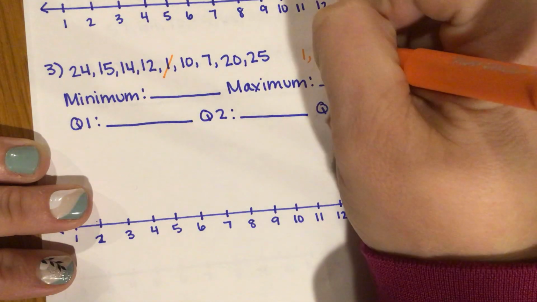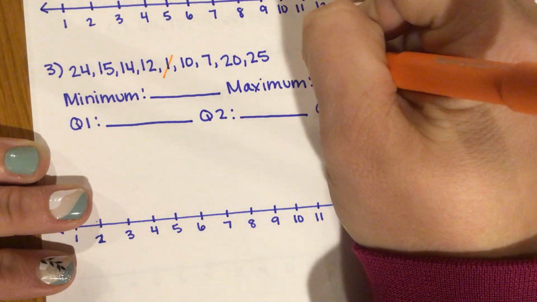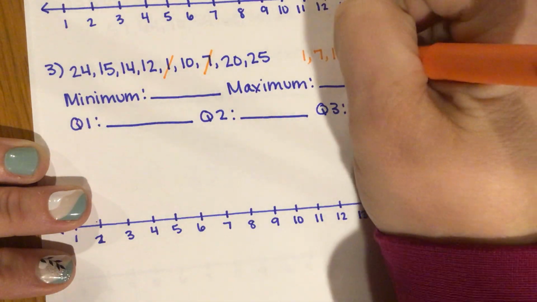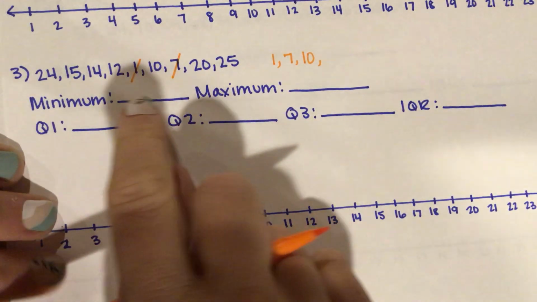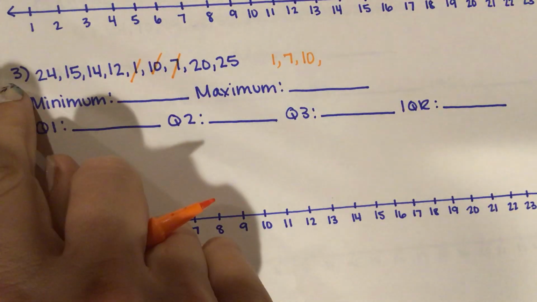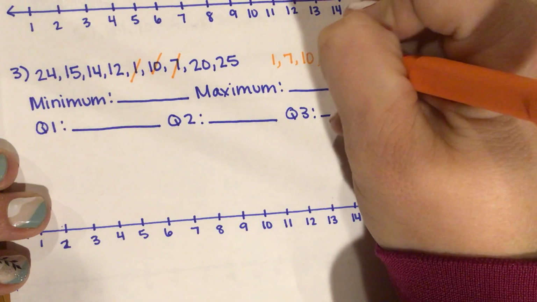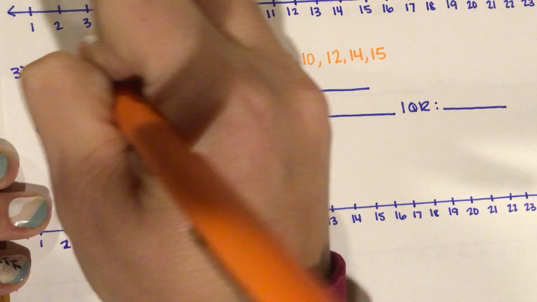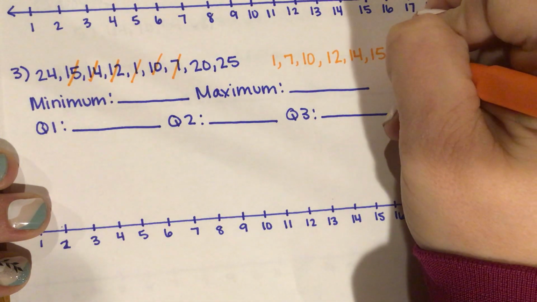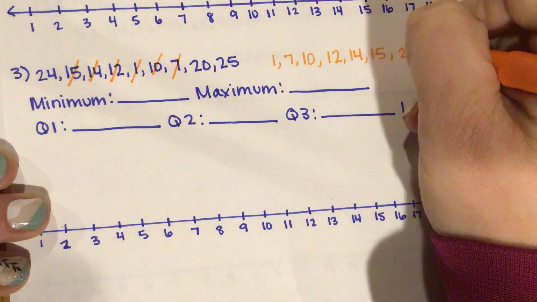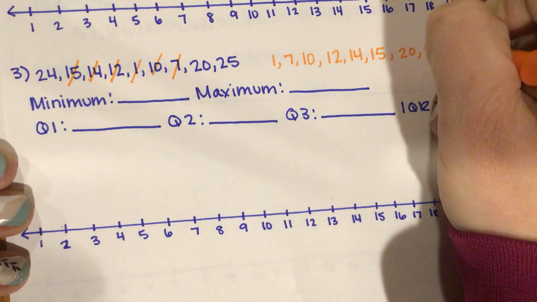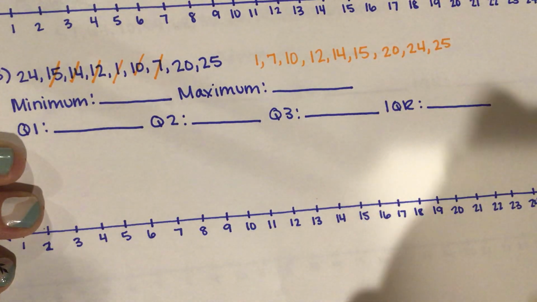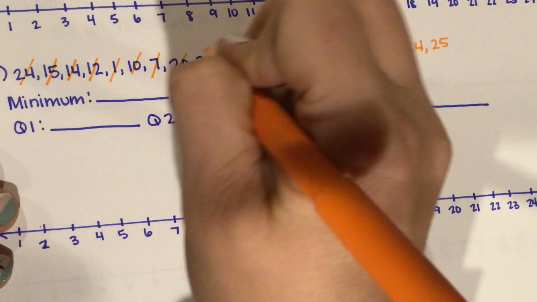My next highest number is 7, then 10, 12, 14, 15, 20, 24, and 25.